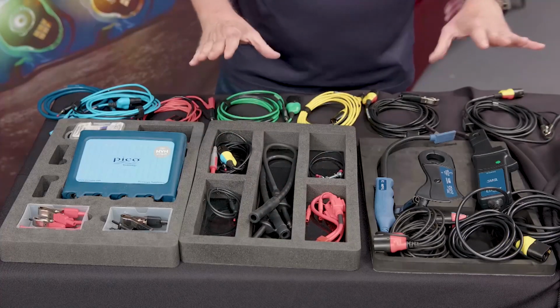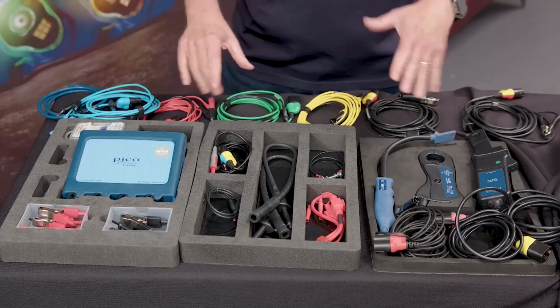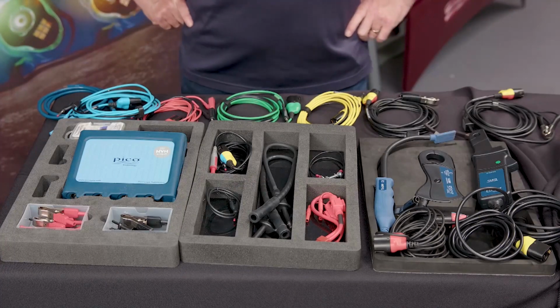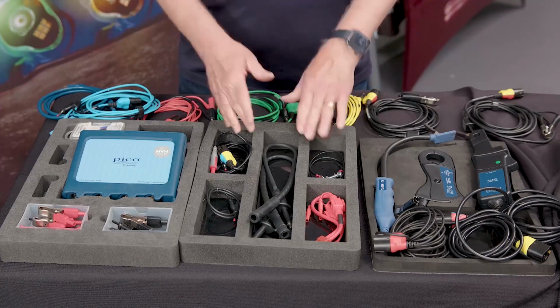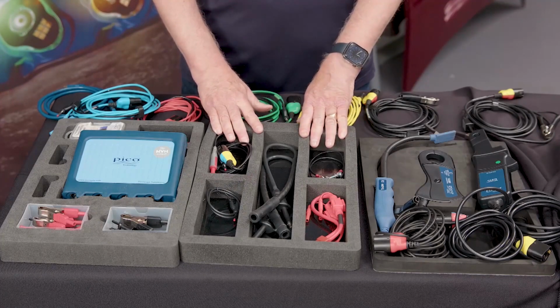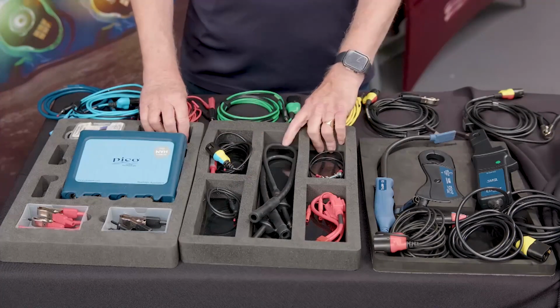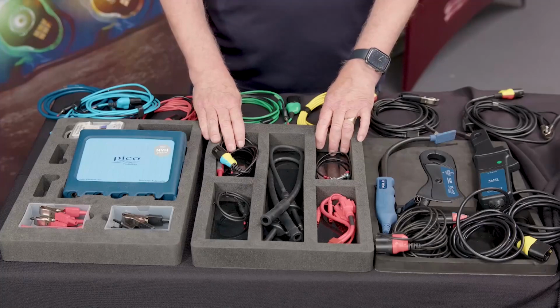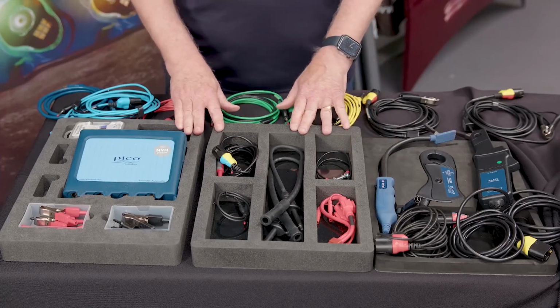So that gives you a little bit of an overview of all of the bits in the kit, and you can look on the website to see all these part numbers, and you can also use the app to look at all the applications that we've got. Great way to use a toolbox as a tool solution and to put all your bits of kit in there.